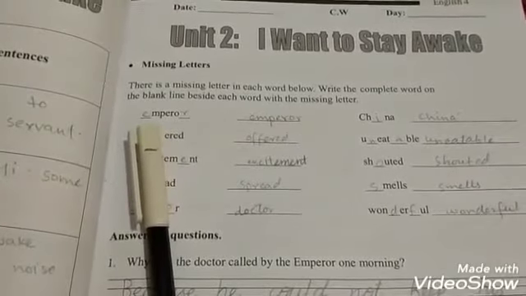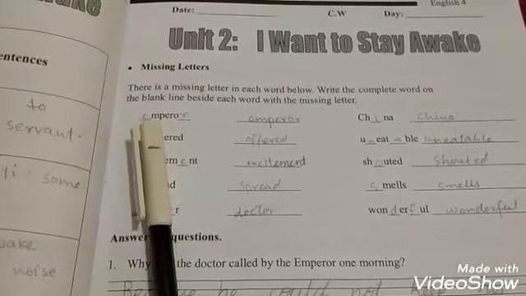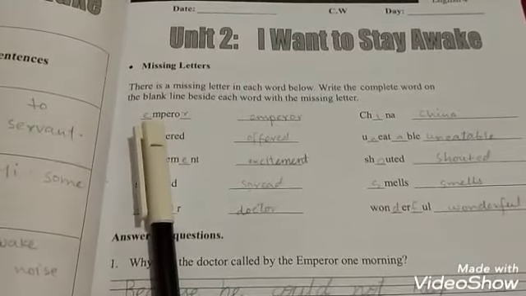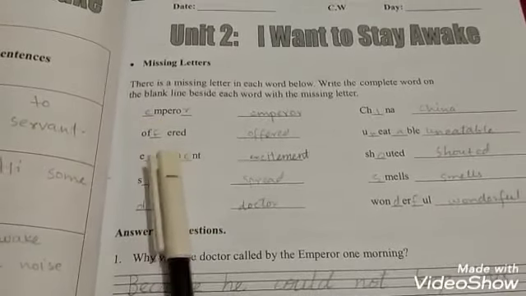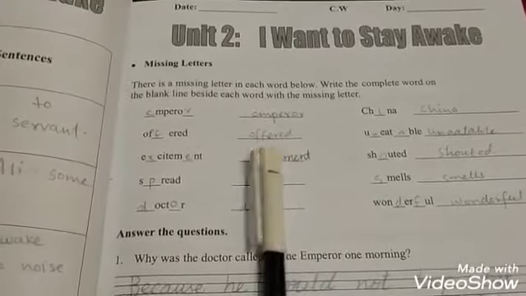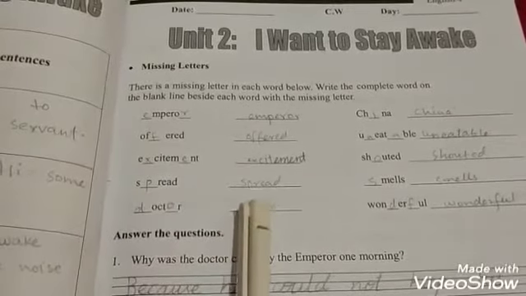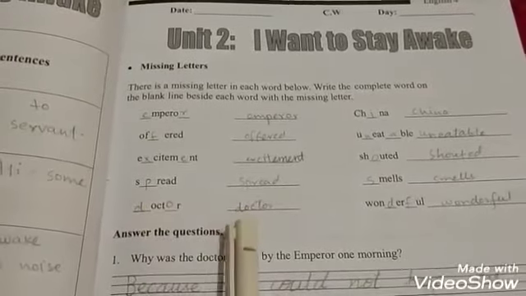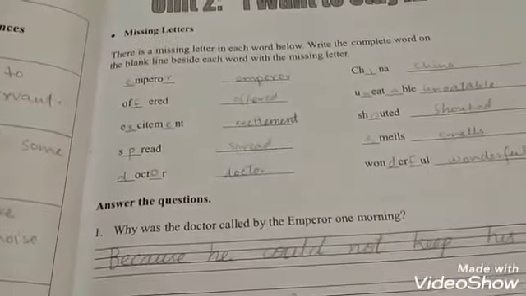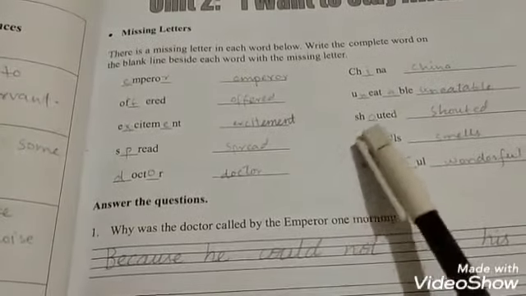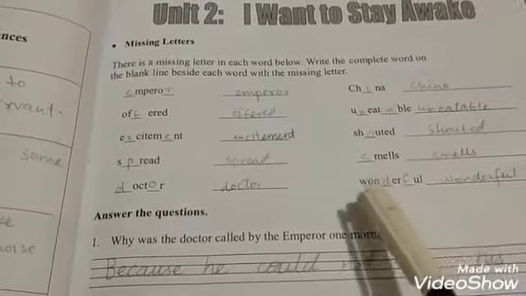Okay, the first word, you can see that the first and last letters are missing, and if you consult your reading, you will get the word emperor. The next word is offered, and you will write the complete word here in the given space. Excitement. Spread, you have to write spread here. Doctor. Next word is China. Next words are uneatable, shouted, smells, and wonderful.